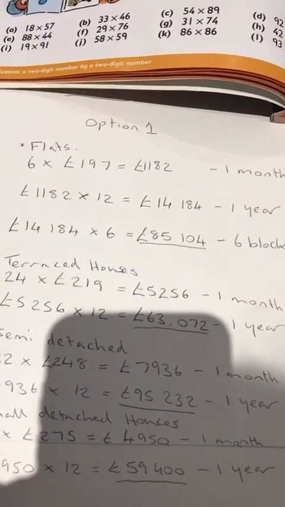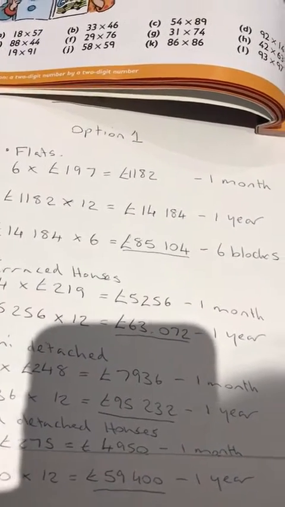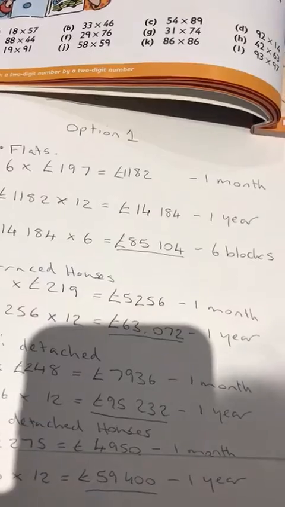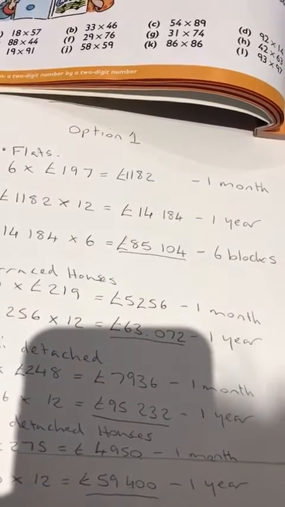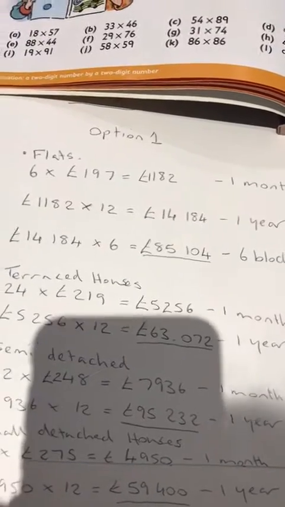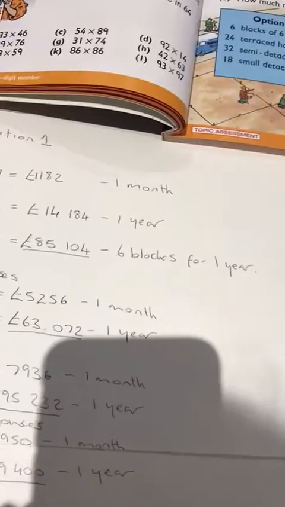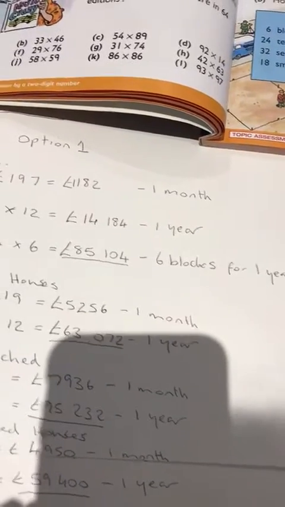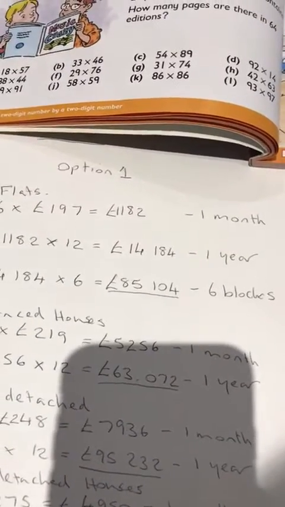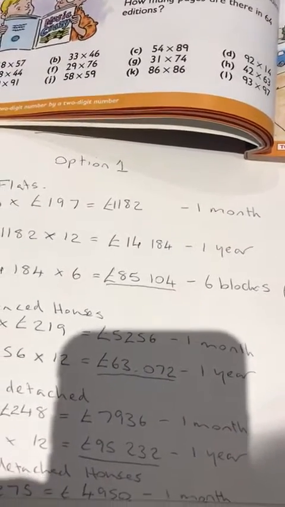Then I multiplied that number by 12 to tell me how much money I would get for a year for 6 flats. But we didn't just have 6 flats, we had 6 blocks of 6 flats. So then I had to take that year's number and multiply it by 6 again to tell me how much 6 blocks for 1 year would cost. Okay, and that answer I underlined. It's just that number I need at the end. So that's how much I need.